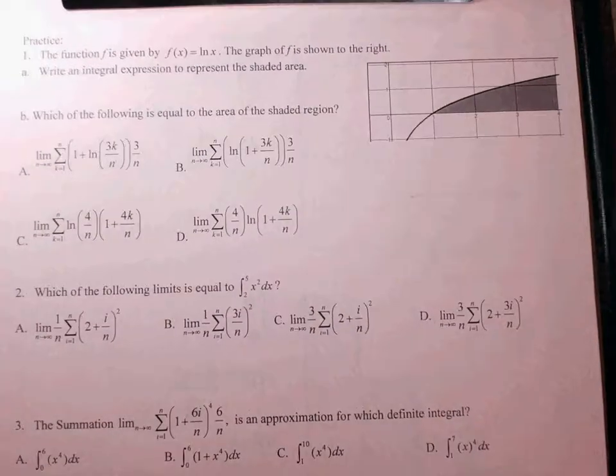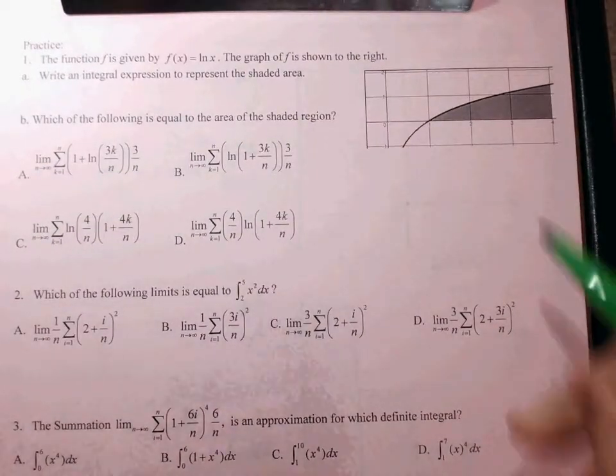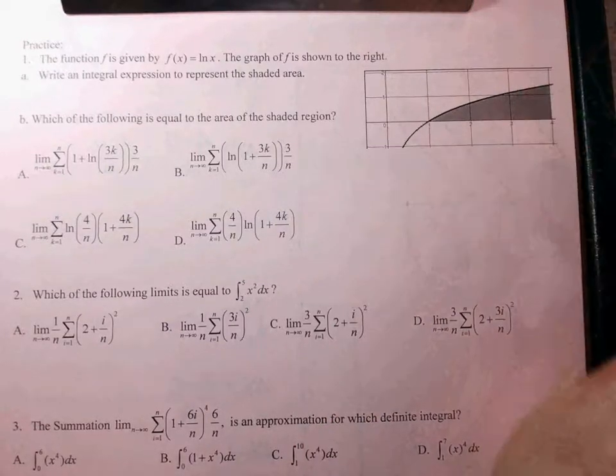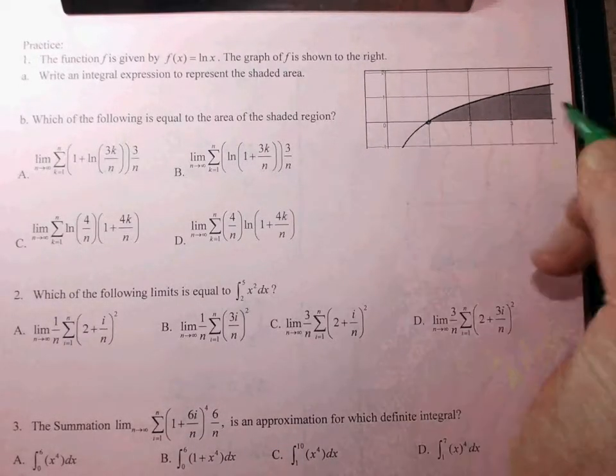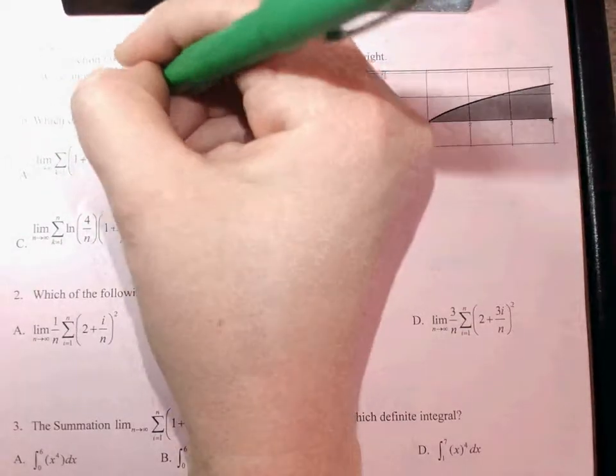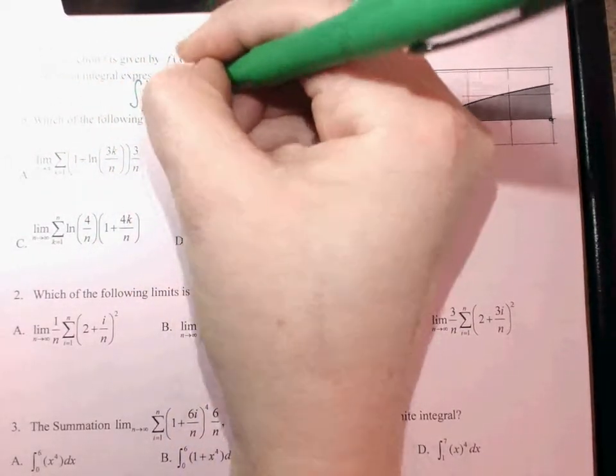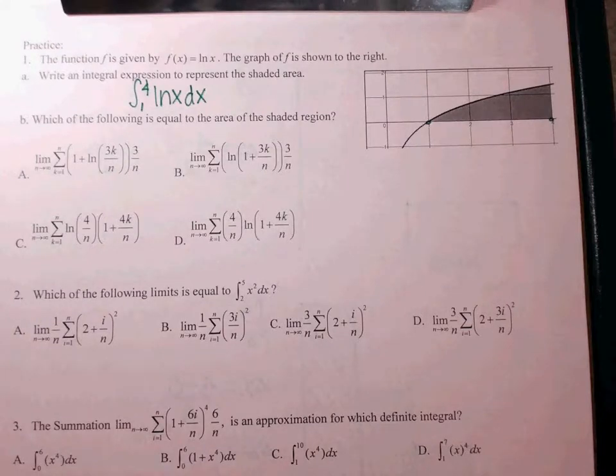First question: you have your function, this is ln x. Then it says write an integral expression to represent the shaded area. Where did they start shading on my graph? 1, and they stopped at 4. So this is the integral from 1 to 4 of ln x dx. You don't need absolute value bars on this. That's if you integrate 1 over x, but you're right, those are in that formula.